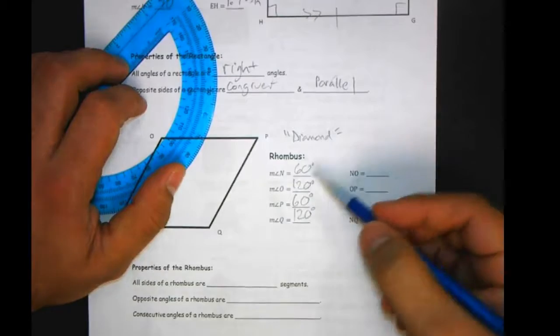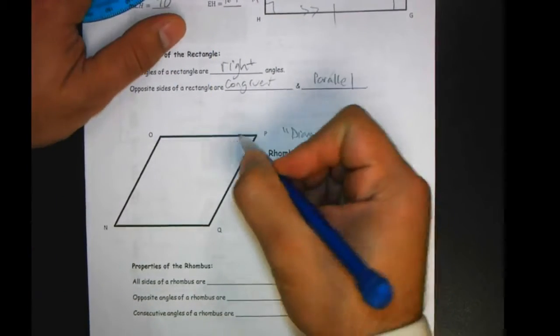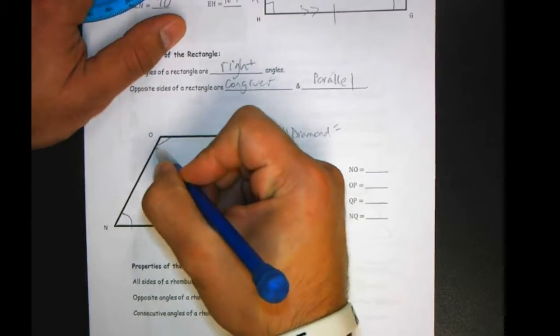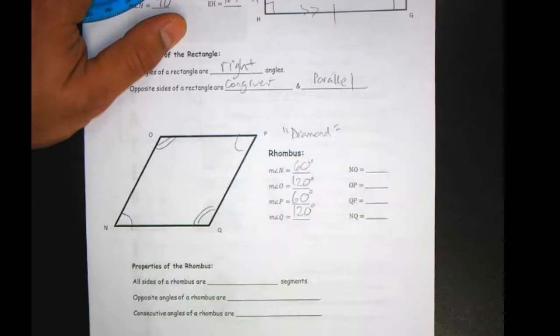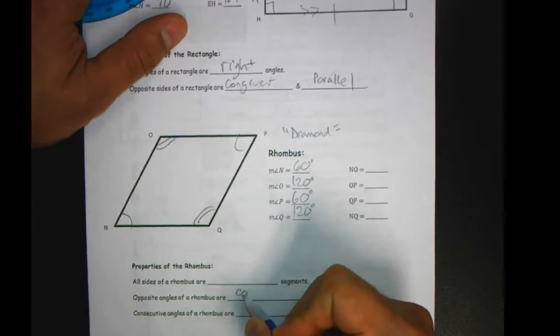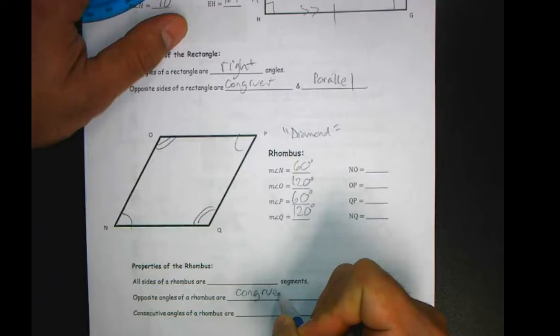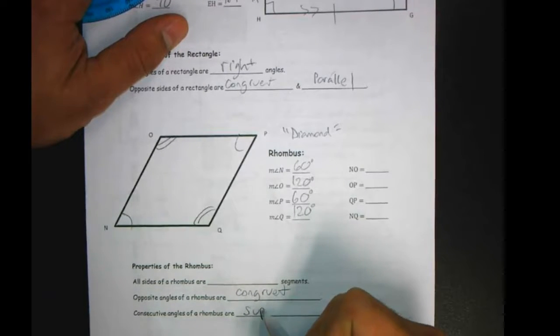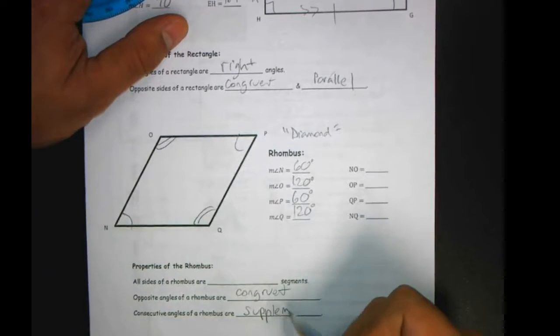Okay. Again, these opposite angles are congruent, and the consecutive angles are supplementary. So opposite angles are congruent, and consecutive angles add up to 180, 60 plus 120, right? They're supplementary.